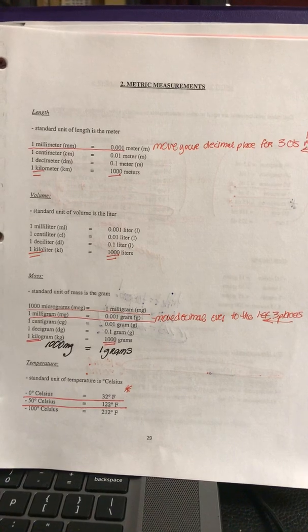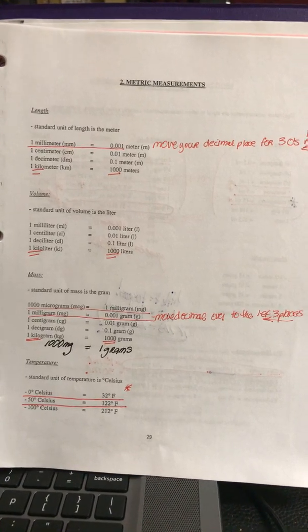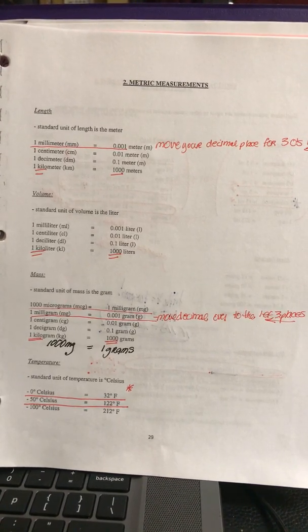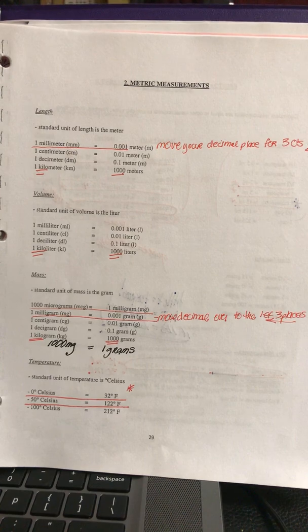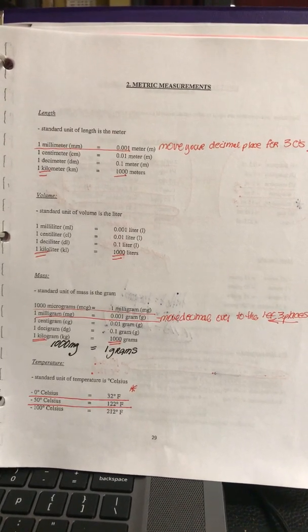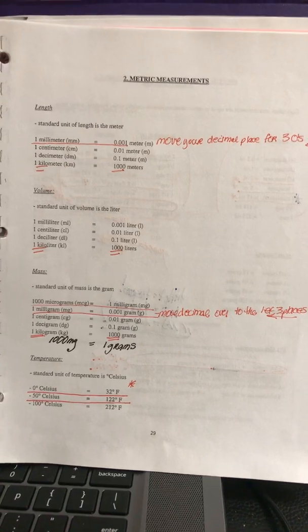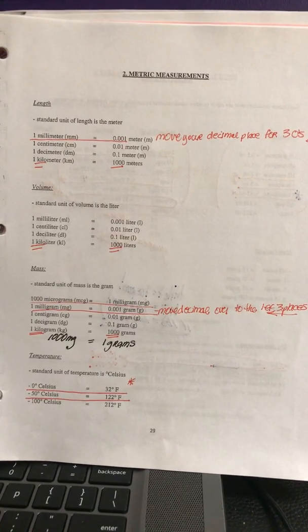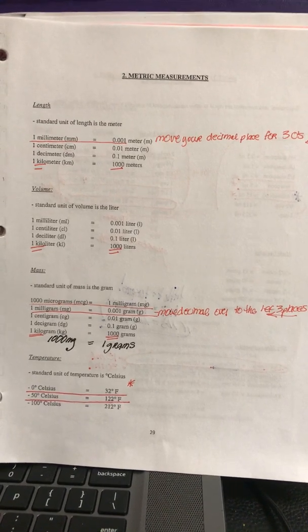So 1,000 meters equals a kilometer. And I feel like I'm saying it backwards. I don't want to confuse y'all. Y'all see it: 1 millimeter equals 0.001 meter, and 1 kilometer equals 1,000 meters. Don't let me confuse you.